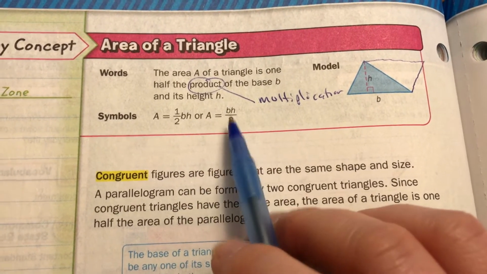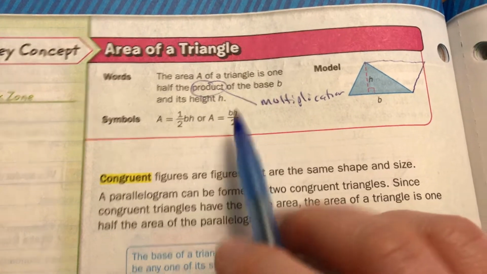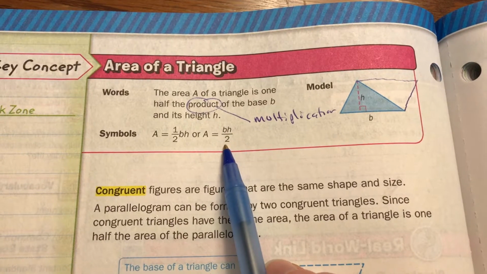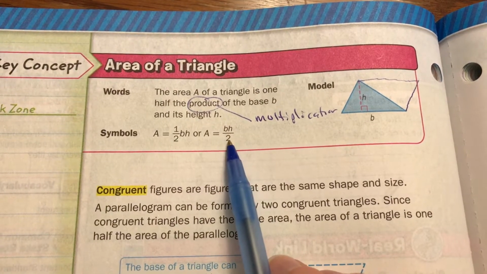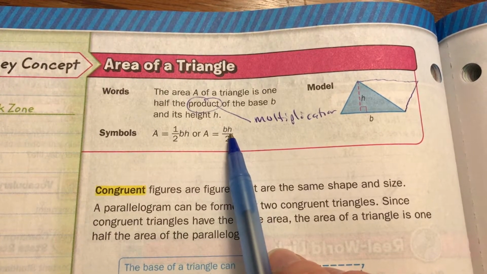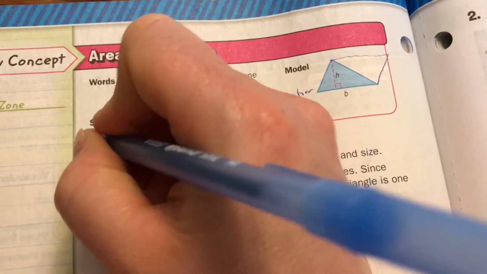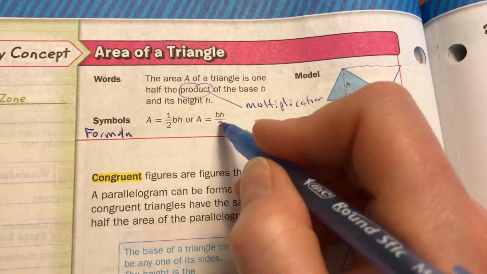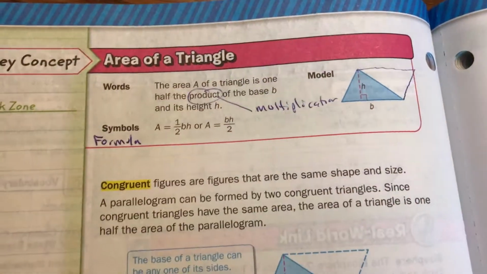Or, and we're going to find that we want to write it like this when we're doing the second part, finding the missing dimension. Base times height divided by 2. So that divided by 2 means you're taking half of the base times the height. So you can write it both ways. This is our formula. And these two mean the same thing.